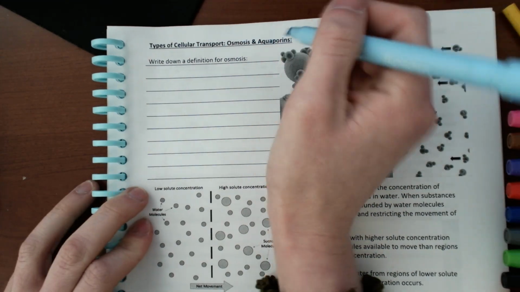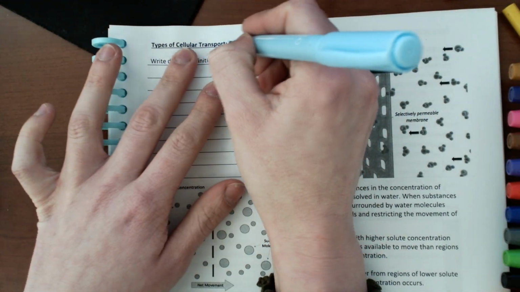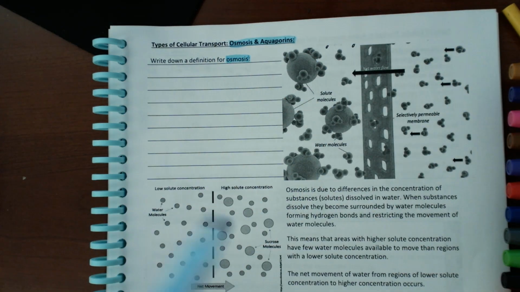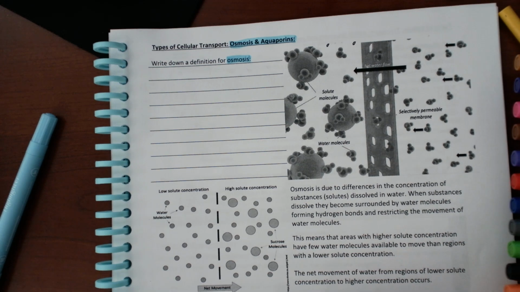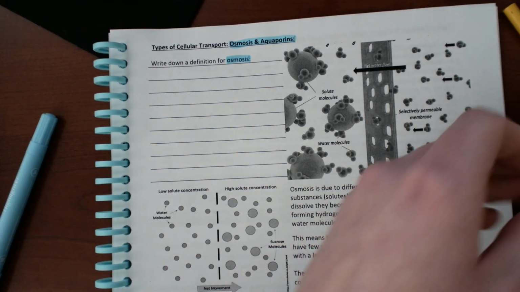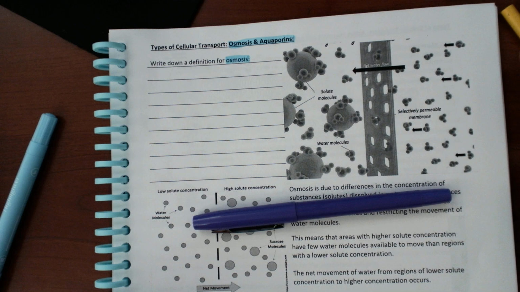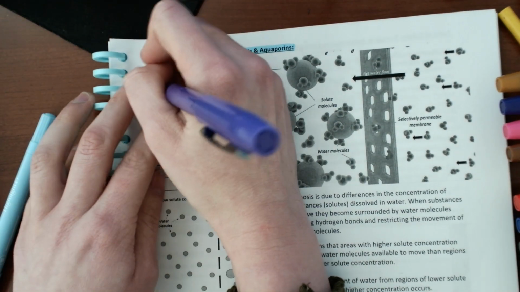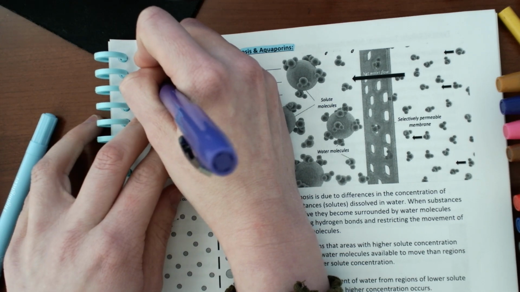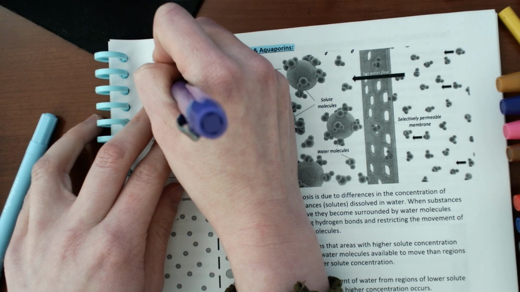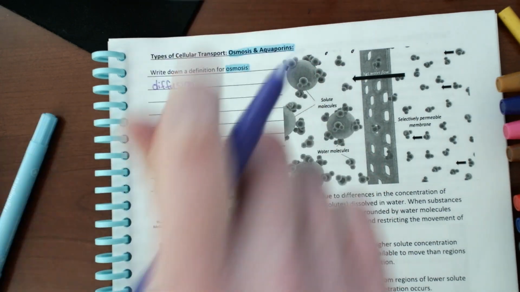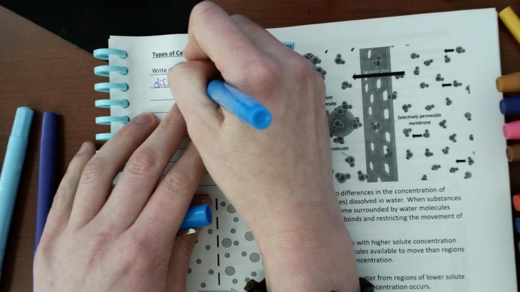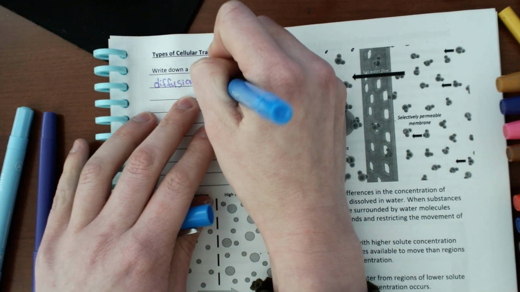So osmosis is essentially just diffusion but with water. Like, to really make it as easy as possible. Osmosis, what color was diffusion? Purple? I think it was purple. So osmosis is diffusion of water.